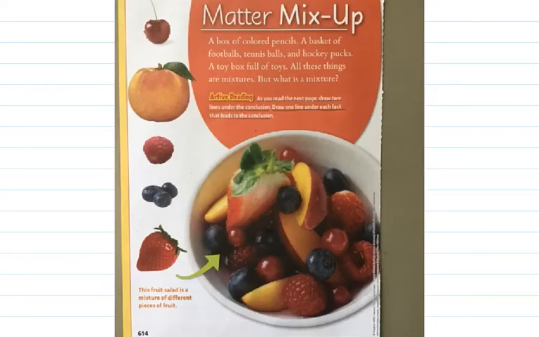So I'm on page 614. The title of this page and the next is called Matter Mix-Up. A box of colored pencils, a basket of footballs, tennis balls, and hockey pucks, a toy box full of toys. All of these things are mixtures. But what is a mixture?